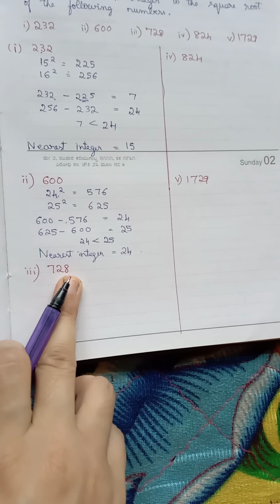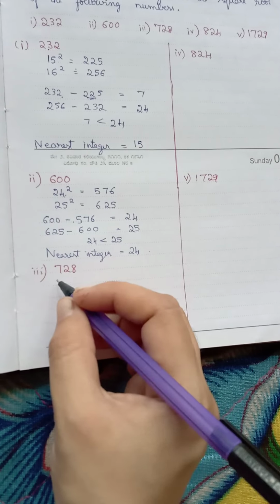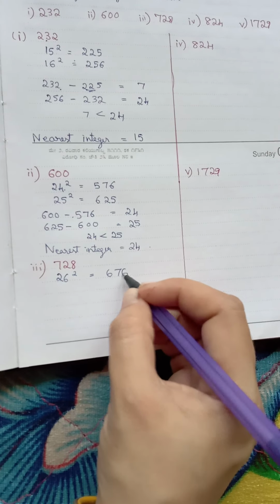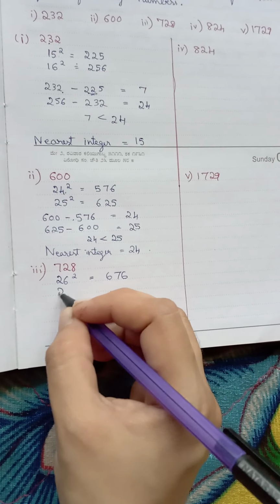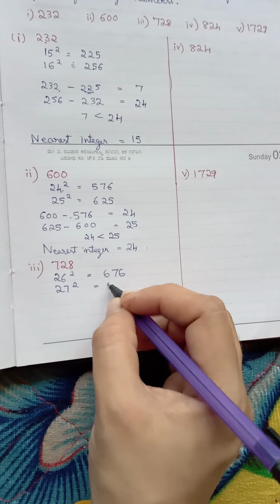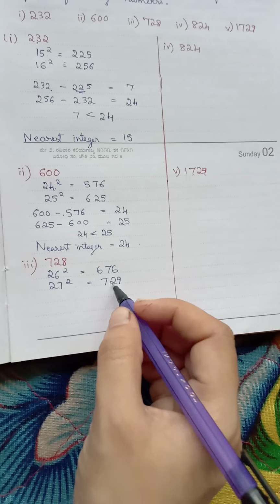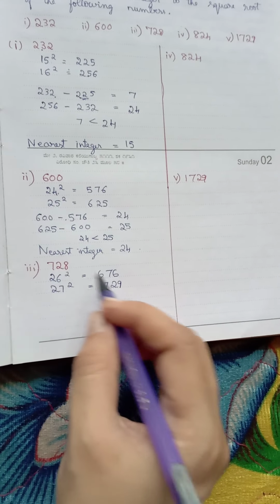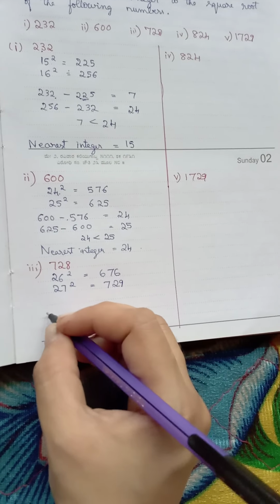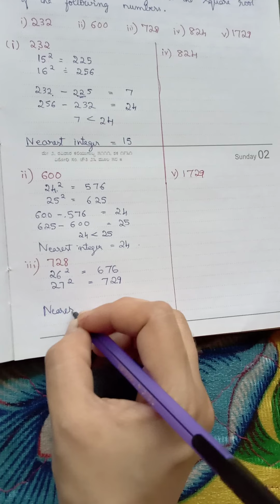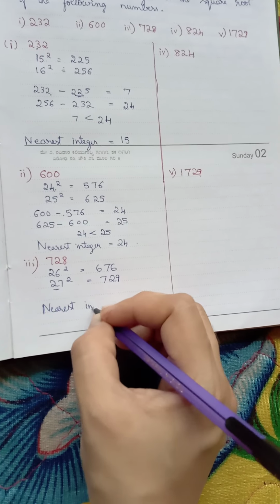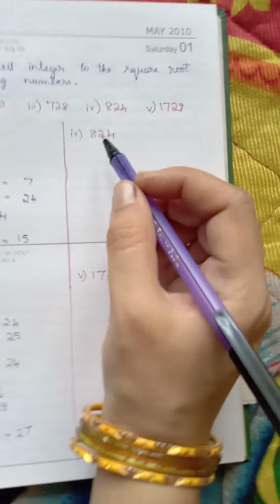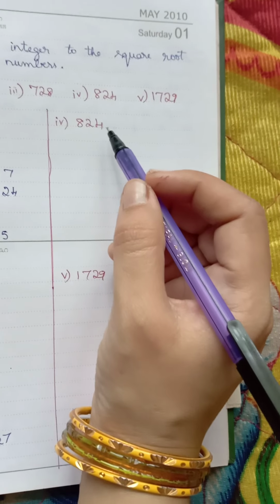Look at the next question, 728. Now see, if you take 26 square, that is equal to 676, and 27 square is equal to 729. By direct observation you can see 729 and 728 difference is only 1. So you can say nearest integer to the square root is 27. Look at the next question, 824.